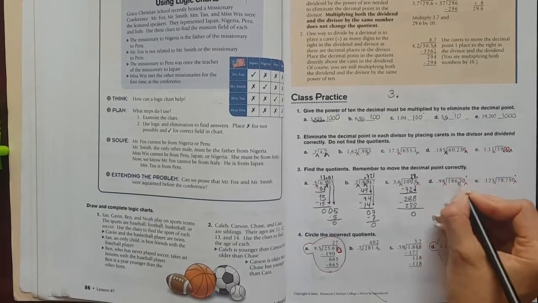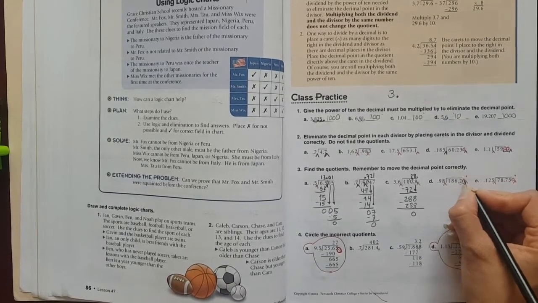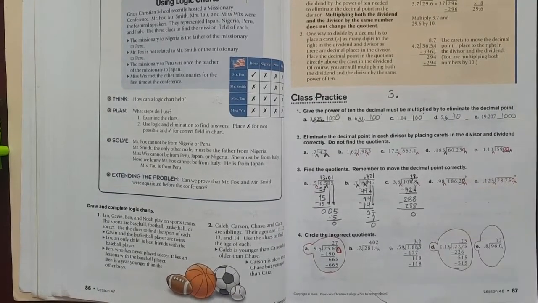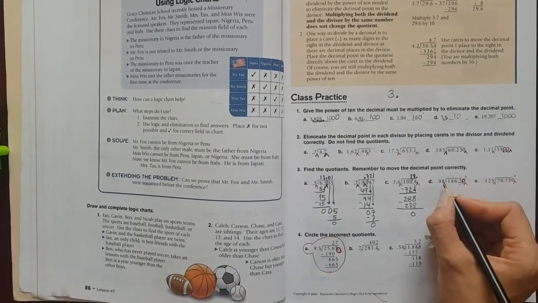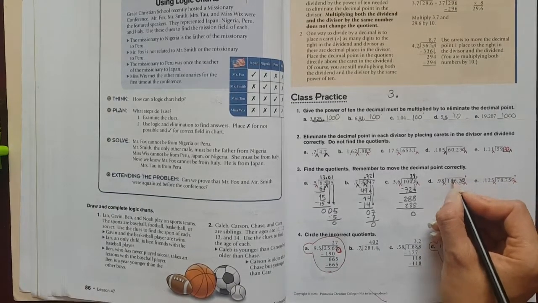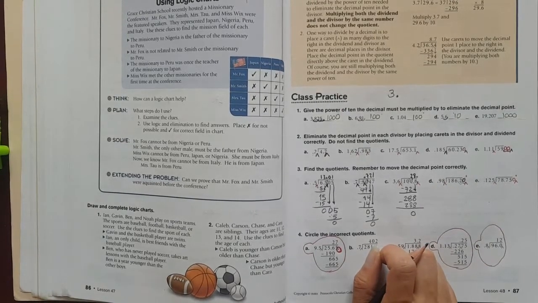I will move it twice. What happened here? 1 and 2. What do I put? ¿Qué pongo? Un 0. Relleno con ceros. So now, how many digits do I have here? 2. So I'm going to take 2. May I find 98 in 18? No. So what do I have to say?